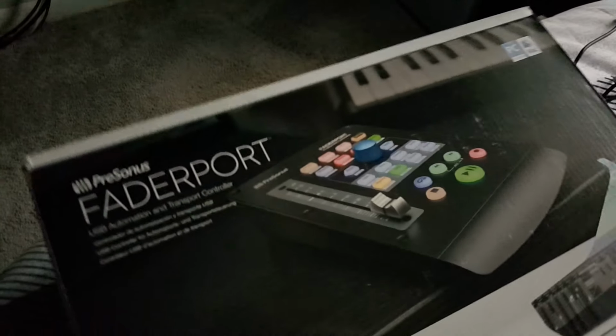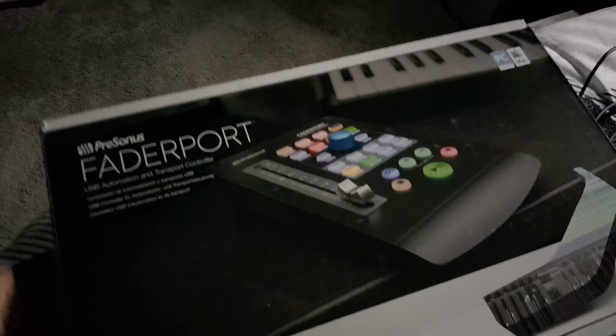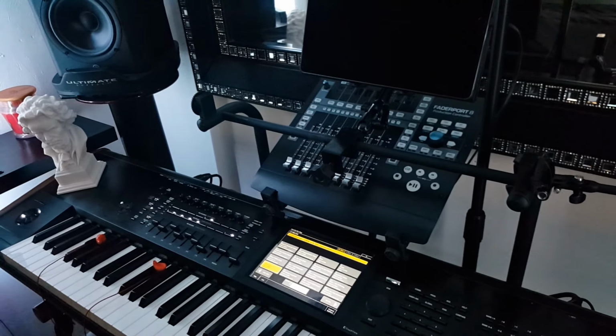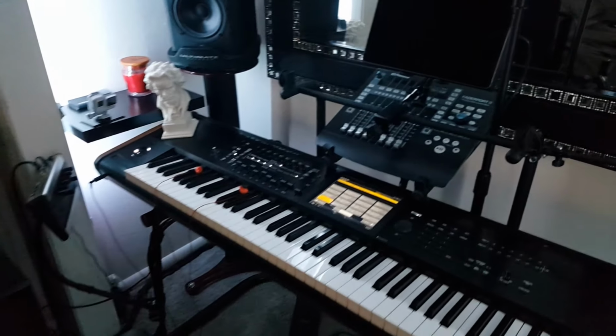This right here is a Faderport, a single port. As I showed earlier, I have the 8-port, and the single port I still plan to use. I just haven't bothered setting it up yet, even though I've had it for about a year.